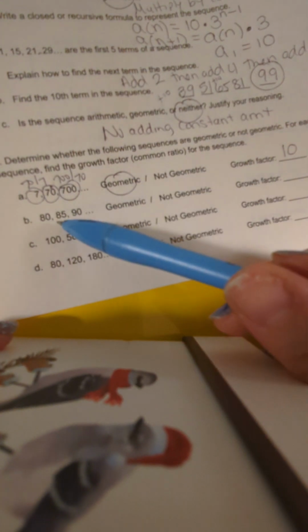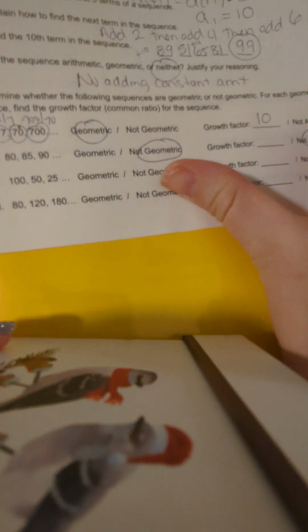This looks like I'm adding 5 every time, so that's going to be not geometric, so I don't need to find a growth factor. This one looks like I'm multiplying by a half every time, so that's geometric, times a half. Again, I could have taken 50 and divided by 100, and then I could take 25 and divide by 50, and that would give me a half.